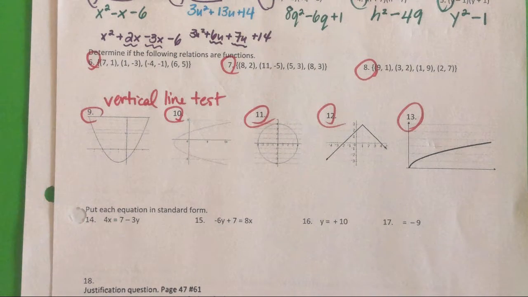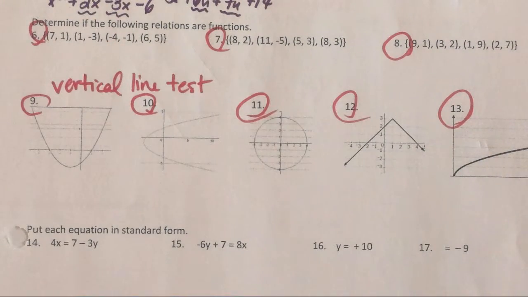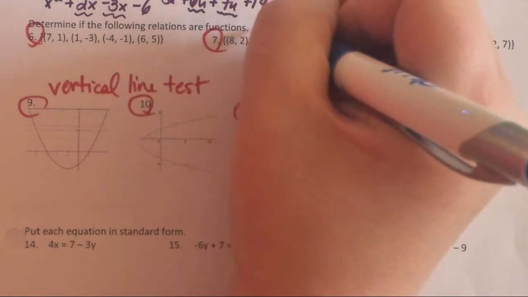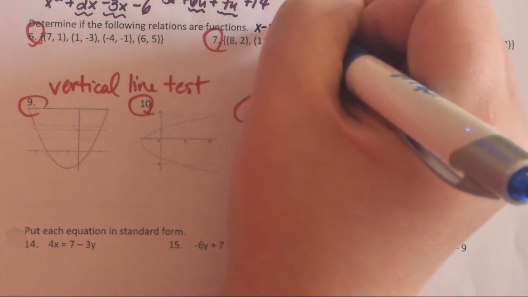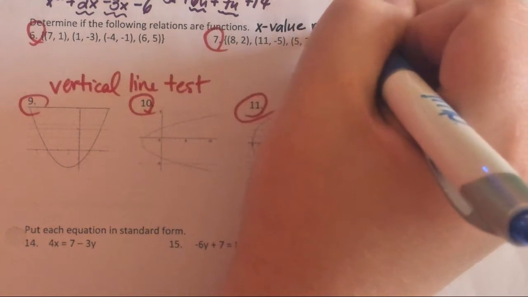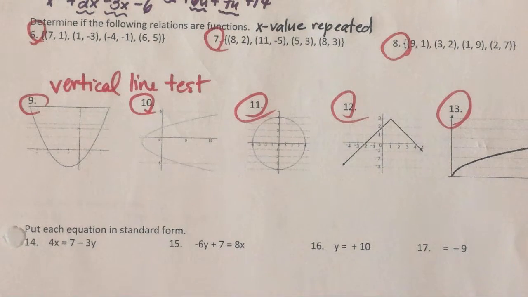Function, not a function. What are we looking for when we see a list of ordered pairs? Looking to see if the first number, the x value, is repeated. If we have two of the same x's going to different y's, we have an issue. You can have a point for that.